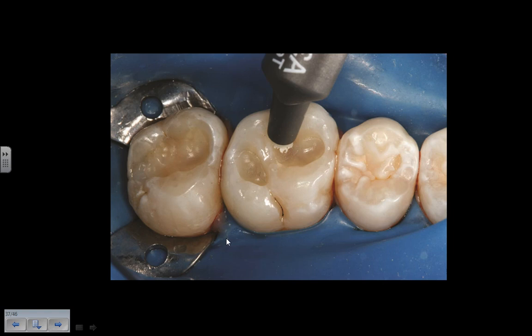We apply our composite after the adhesive's been applied, and as long as the preparations are no greater than 2.2 millimeters in thickness, we can apply it in 1 increment. Keep in mind the C factor for these occlusals is a C factor of 5. If we're at a depth of 2.5 millimeters, I'm going to place these in 2 increments to give us stress release during polymerization shrinkage.